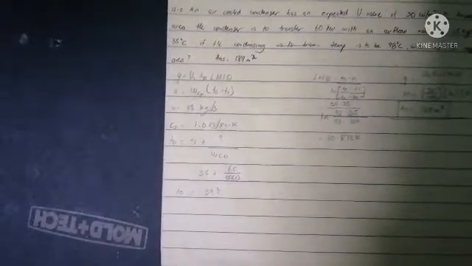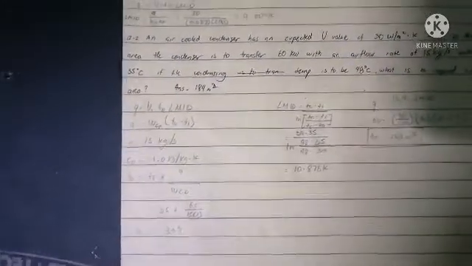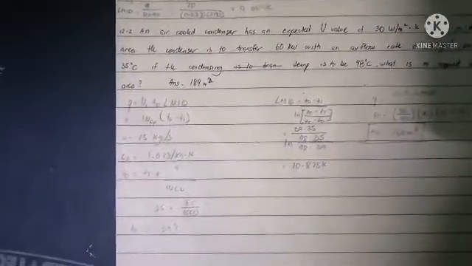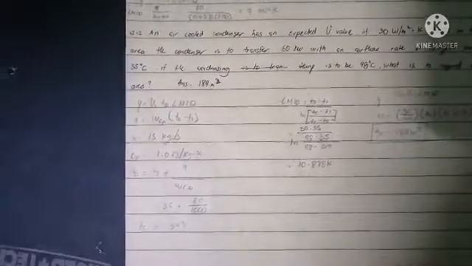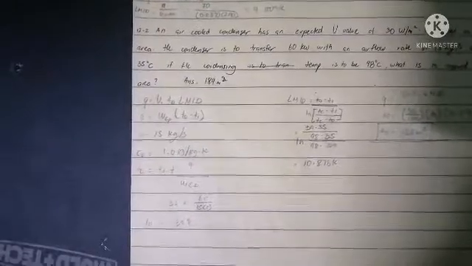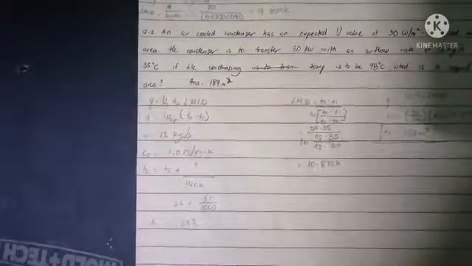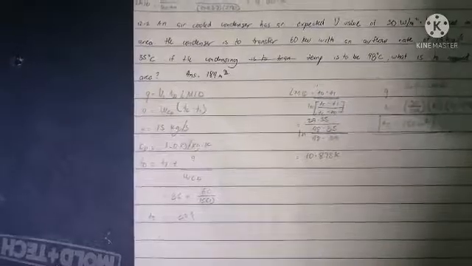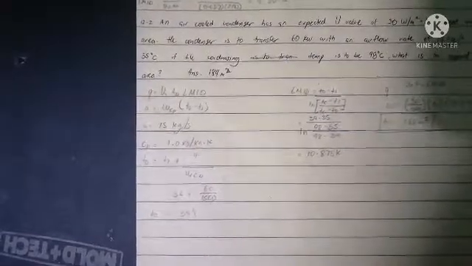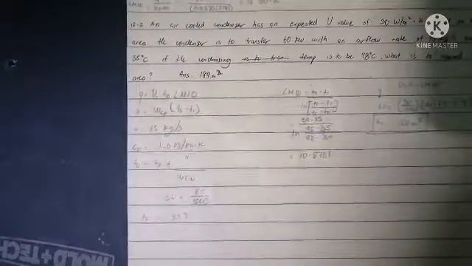So our To is equivalent to 39 degrees Celsius. So next is LMTD equals (To minus Ti) over ln of (Tc minus Ti) over (Tc minus To). So that is 39 minus 35 over ln of (48 minus 35) over (48 minus 39), so that equals 10.878 K.